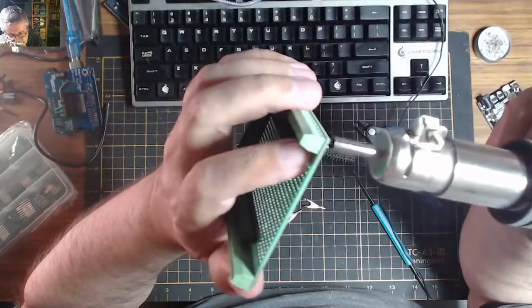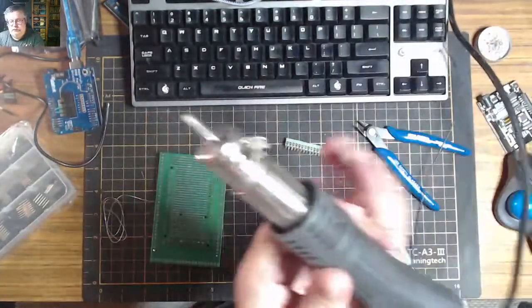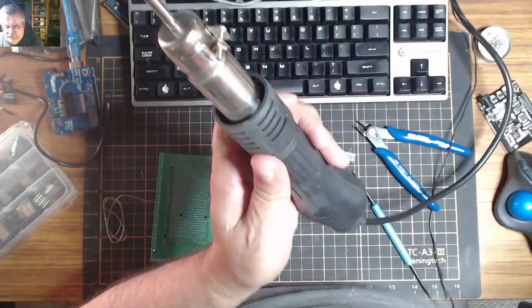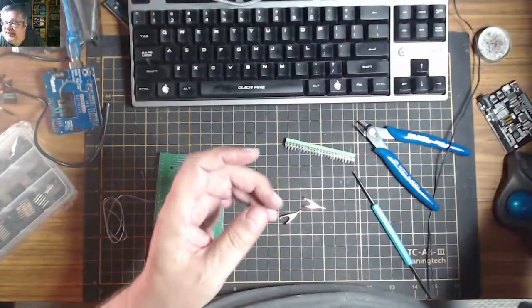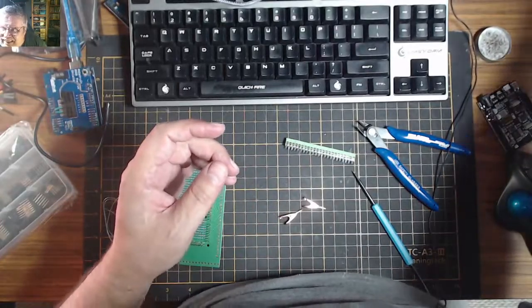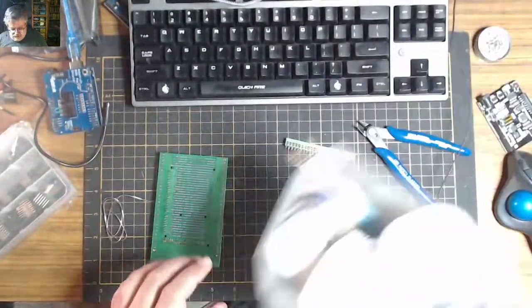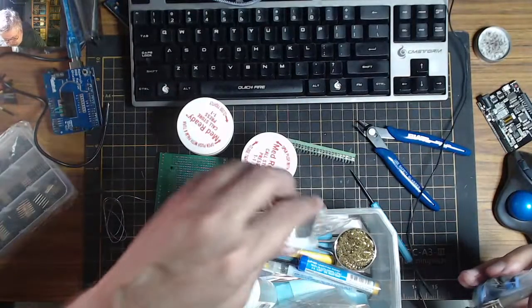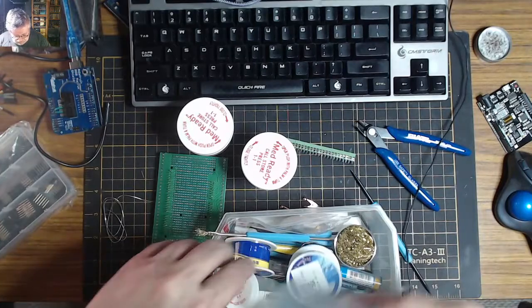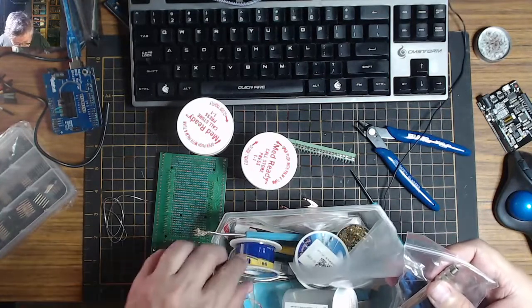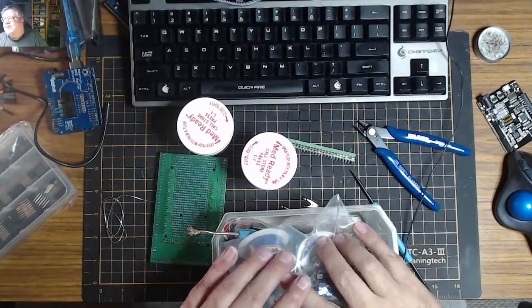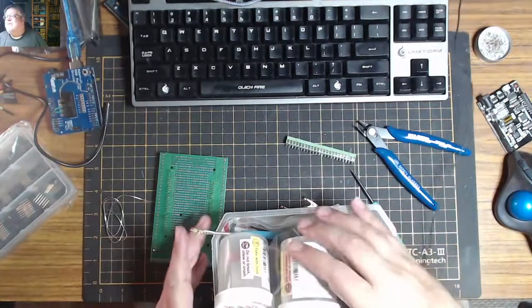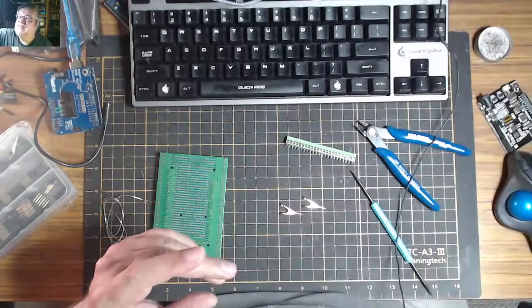I have a pretty big tip on here, actually. Not in here. Where did I put all those? We need my bin of tips.